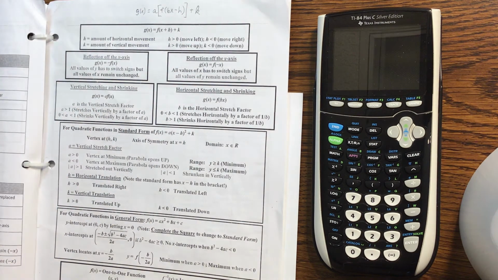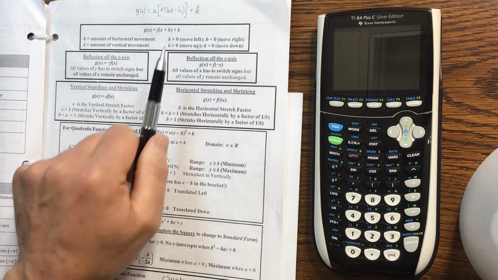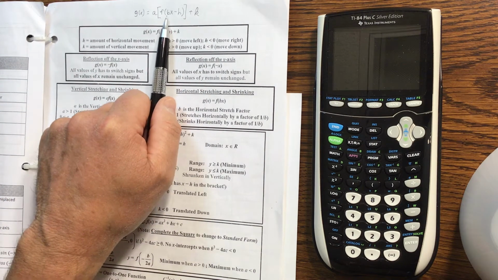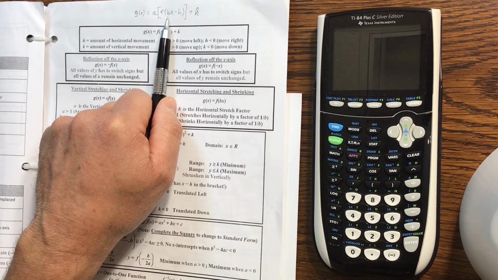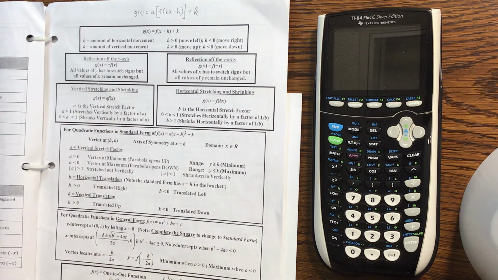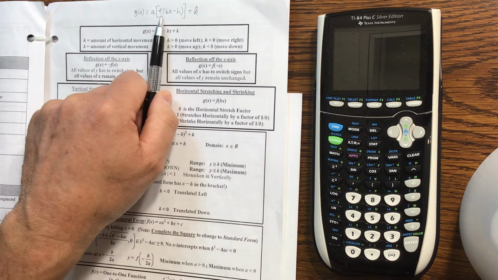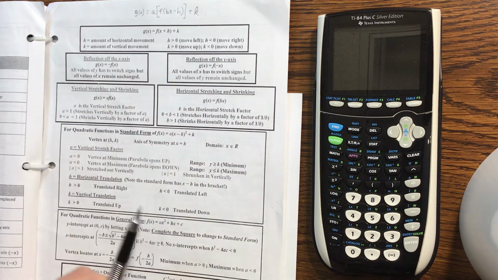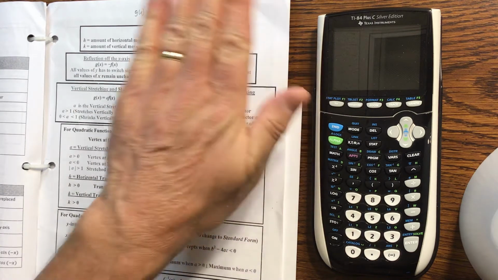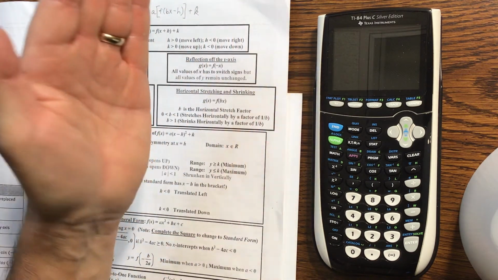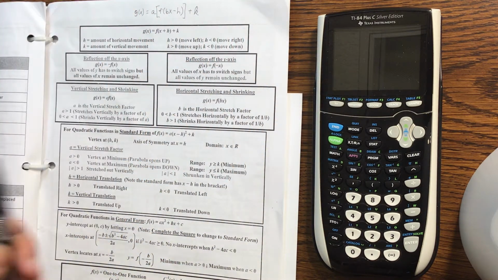Again, all that stuff I'm saying is nothing new to you guys. The coefficient in front of your x is going to be your horizontal compression or shrinking. That's down here. If there's a negative sign in front of there, that has to do with a reflection across the y-axis. That's taking the function from this way and flipping across the y-axis.